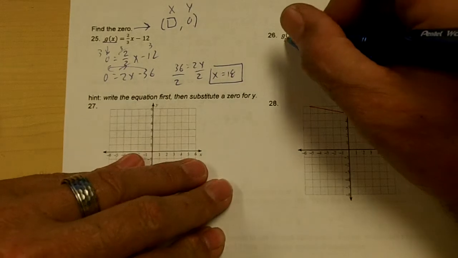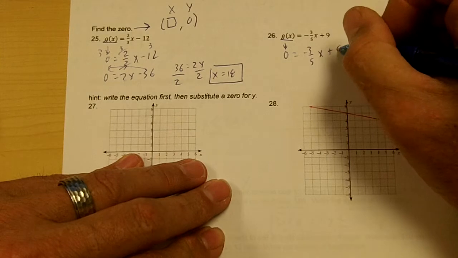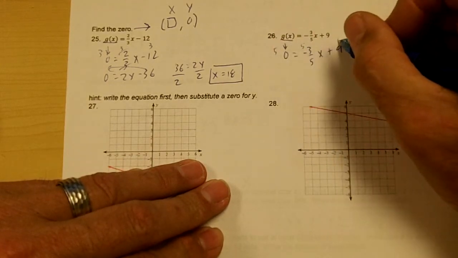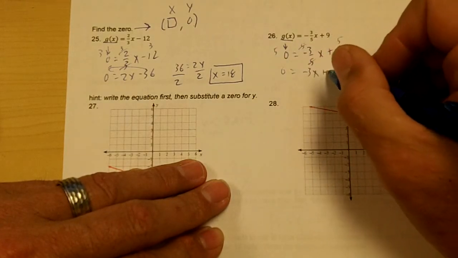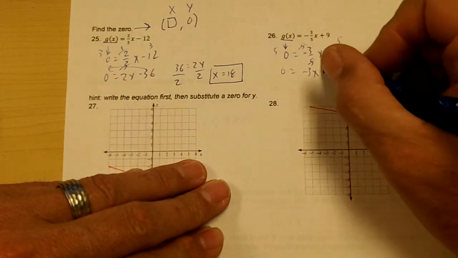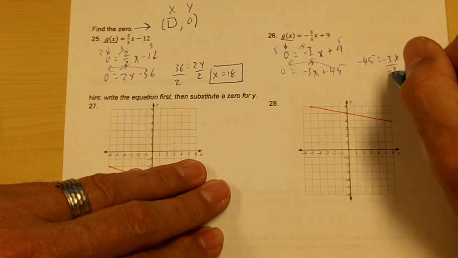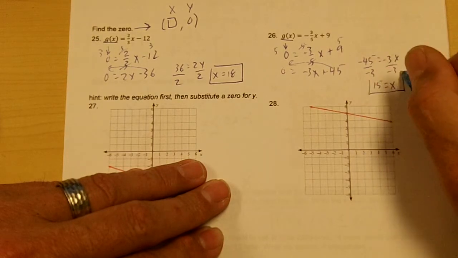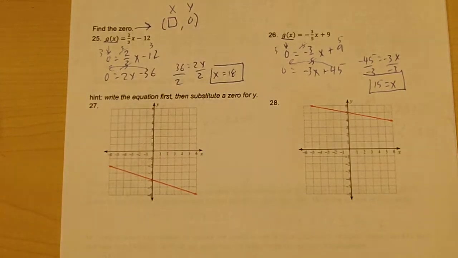Okay, let's do the same thing on this one. We're going to replace this with 0. I'm going to get rid of the fraction and solve for x. So 5, 5, 5. I'm going to get 0 equals, these divide out, negative 3x plus 45. So I need to move my 45 over. Negative 45 equals negative 3x, divide by negative 3. 2 negatives makes a positive. 15 would equal x, wouldn't it? So my 0 on number 25 is 18. My 0 on number 26 is 15.